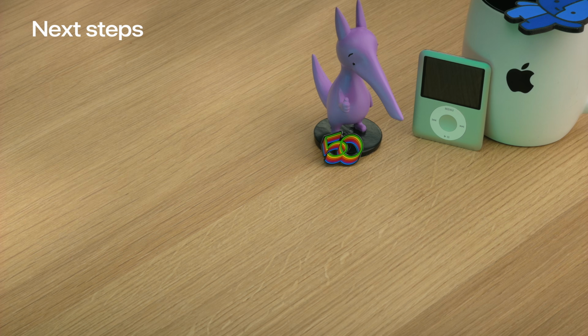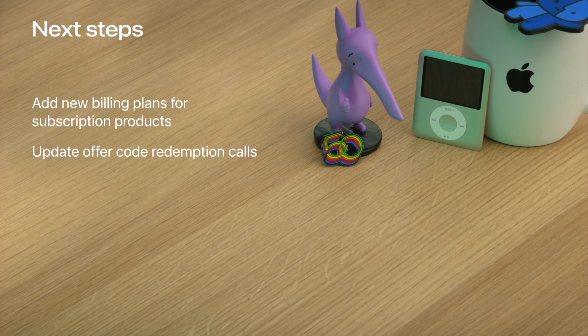These new features for in-app purchases equip you with more ways to grow your customer base and provide great value to customers. Before we conclude, here are some next steps to get you on your way. Start by adding new billing plans to offer customers the flexibility of a monthly subscription while still securing a long-term commitment for your annual subscription products. Update offer code redemption call sites across your app to take advantage of the extended redemption API. Begin testing these new features today in Xcode 27 and Sandbox. When you're ready, submit your updated in-app purchase products with the enhanced app review experience.